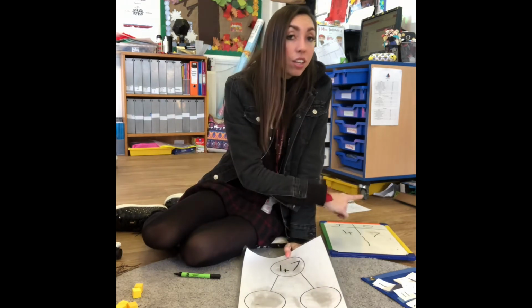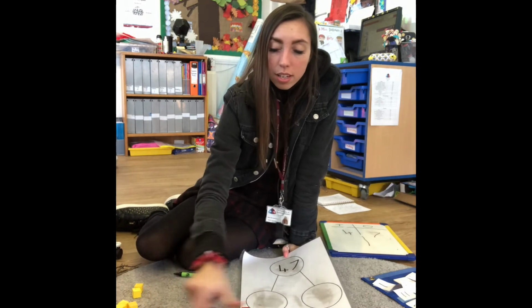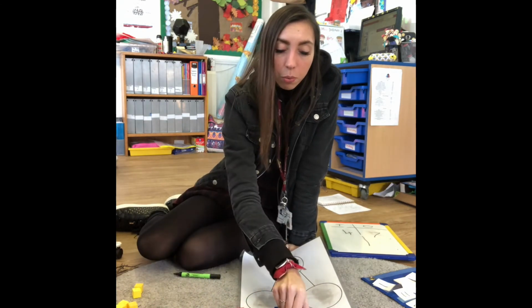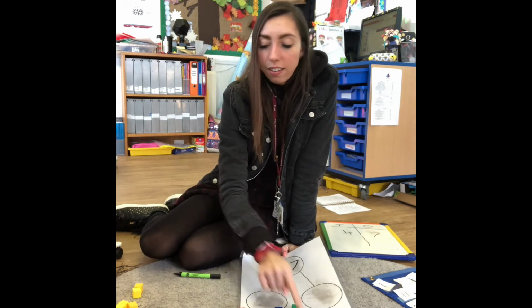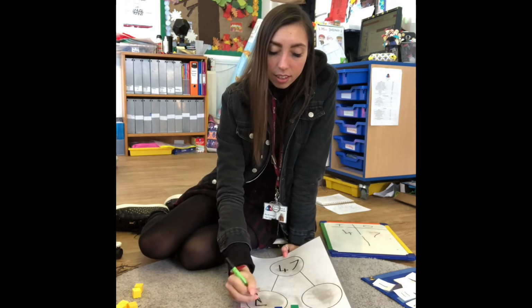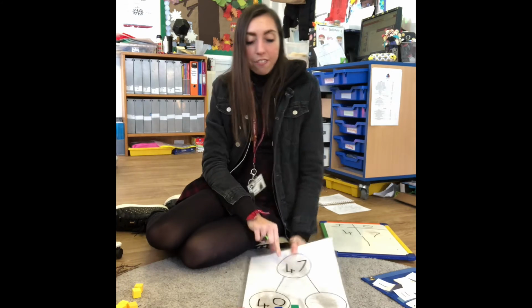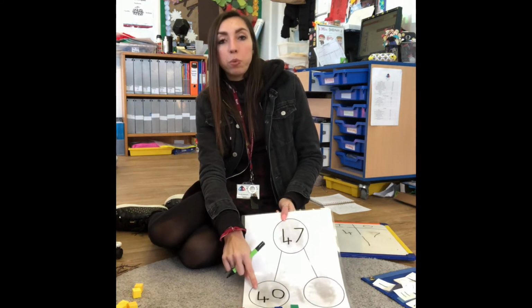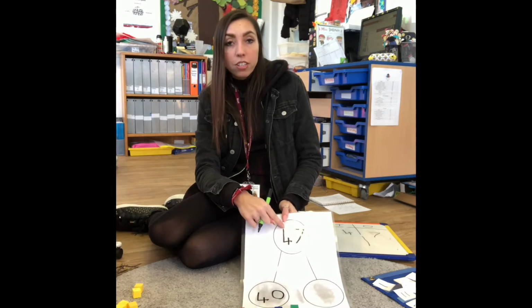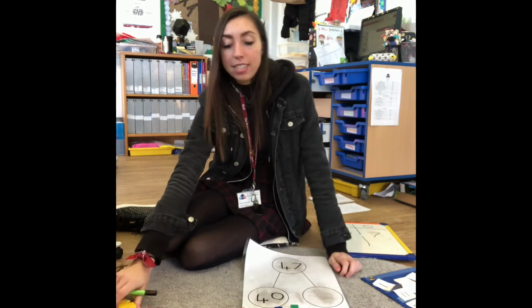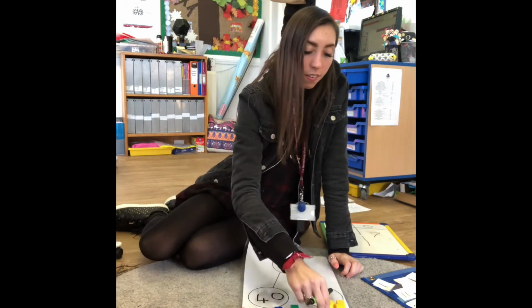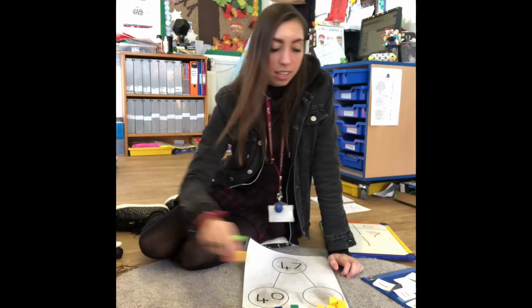If you haven't, you know it's 4 10s. 1, 2, 3, 4, which is 10, 20, 30, 40. I know that 4 represents 4 10s, which is 40. 4 lots of 10, 40, and then obviously 7: 1, 2, 3, 4, 5, 6, 7.